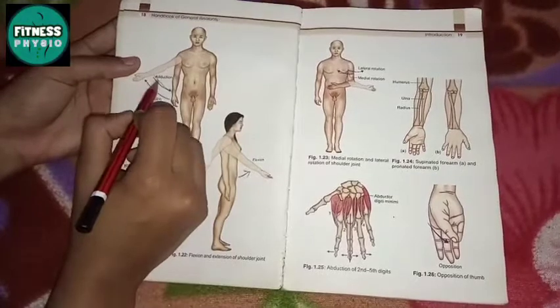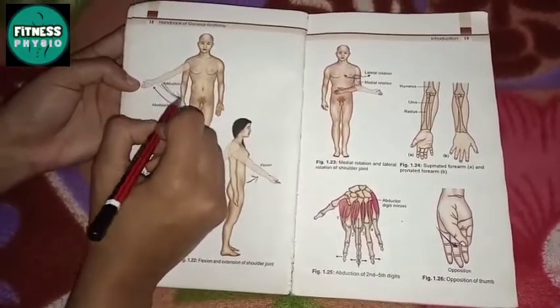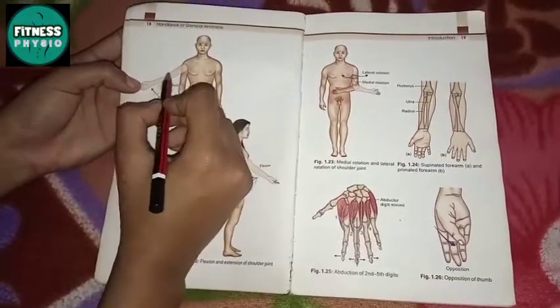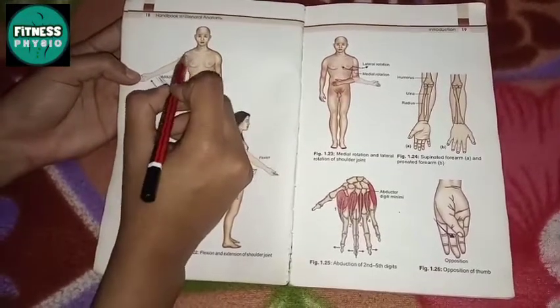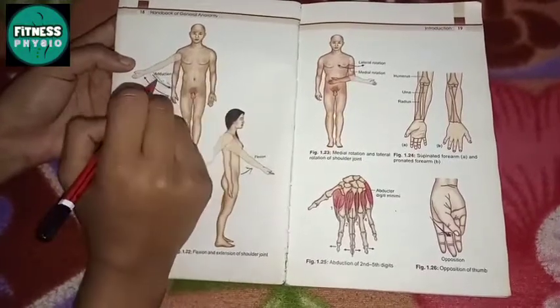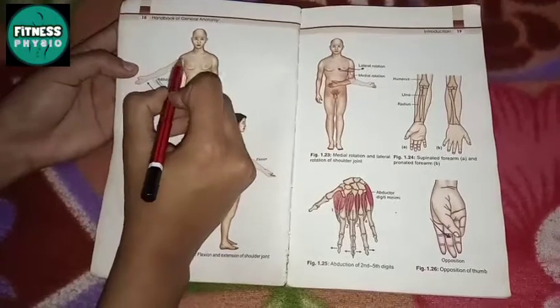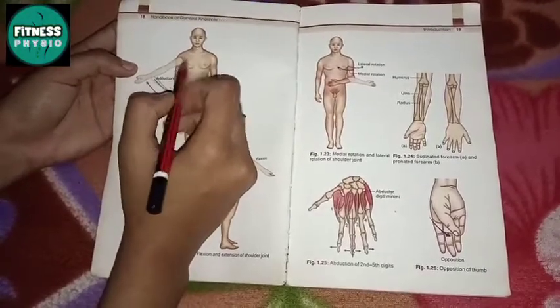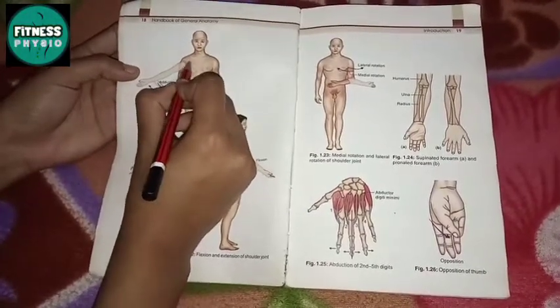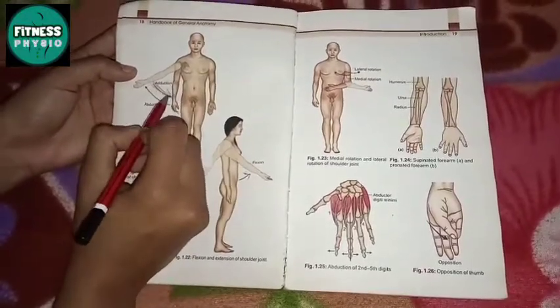So it is adduction. If adduction is possible, what movement is occurring on your head of humerus? Let's talk basically about the arthrokinematics rule. In adduction, the head of the humerus glides superiorly. So this is your adduction.